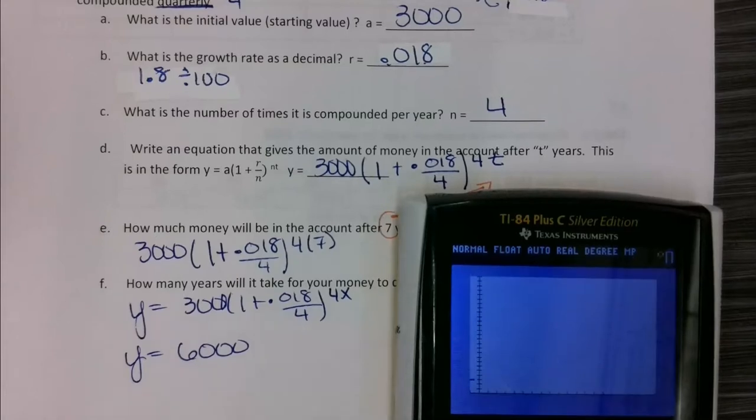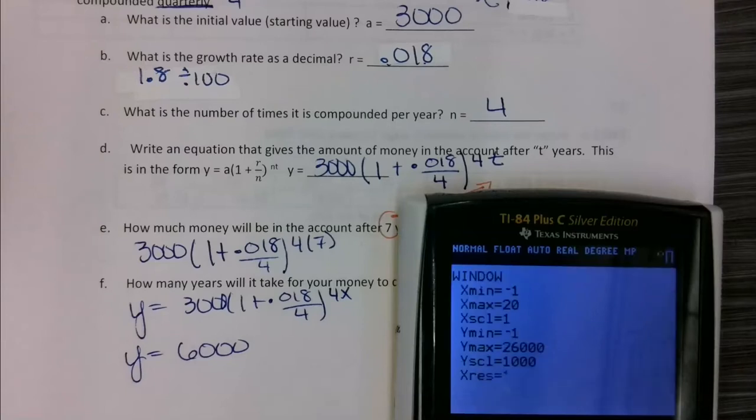Then I go graph it. This one should fit on this window, so I don't need to change it. Long time. I do need to change my window because my X isn't big enough. I'm going to change it to 100.